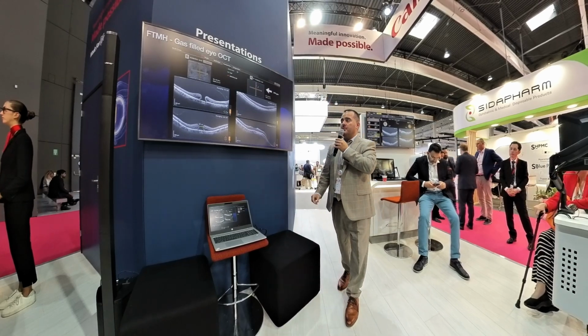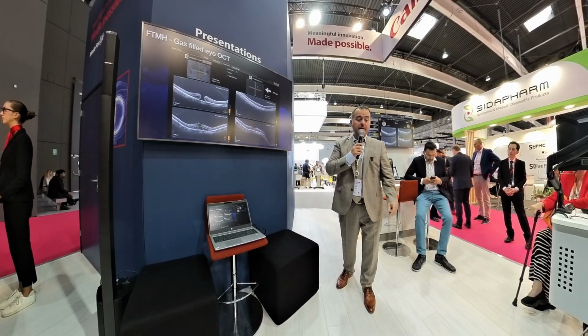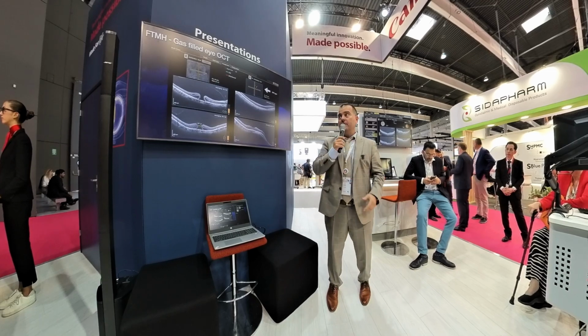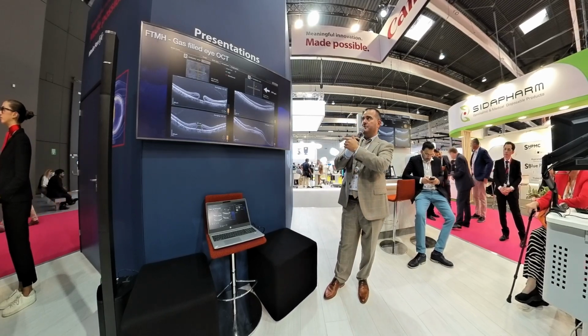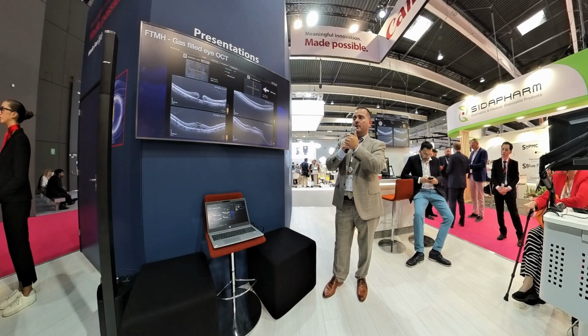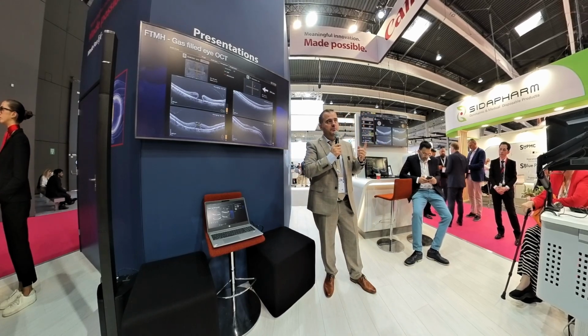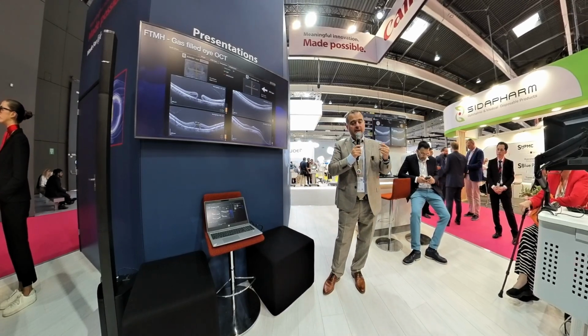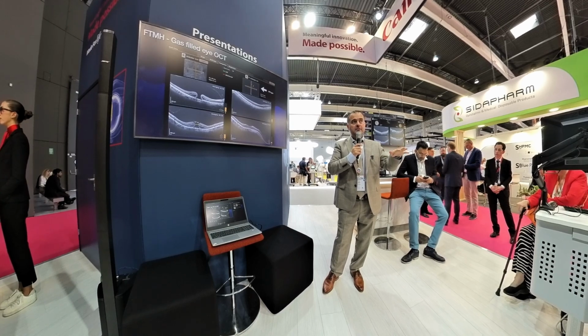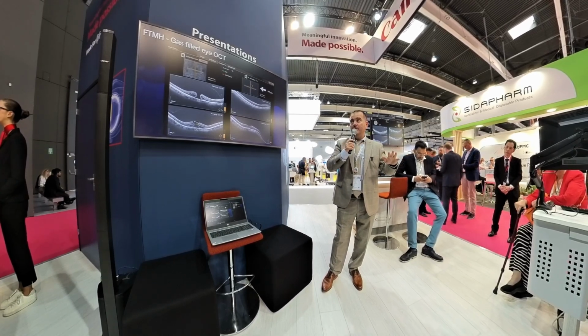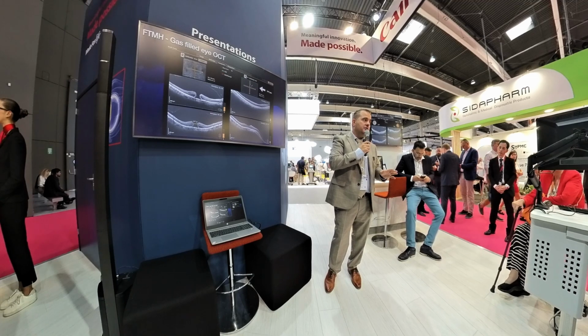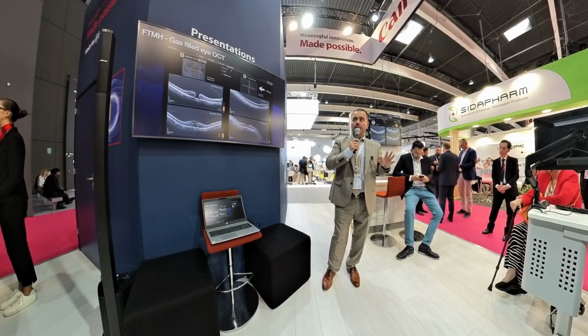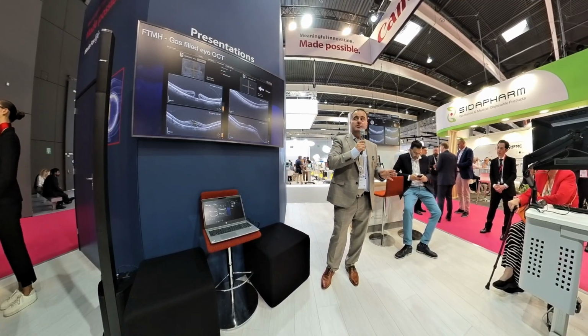This is another imaging modality which we really love in our clinics, because we are able to image macular hole surgery on the first postoperative day through gas. This is something which I wasn't able to achieve with any other machine until we bought our CANON OCT.